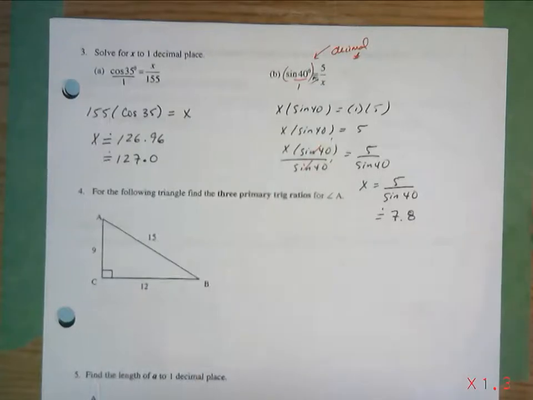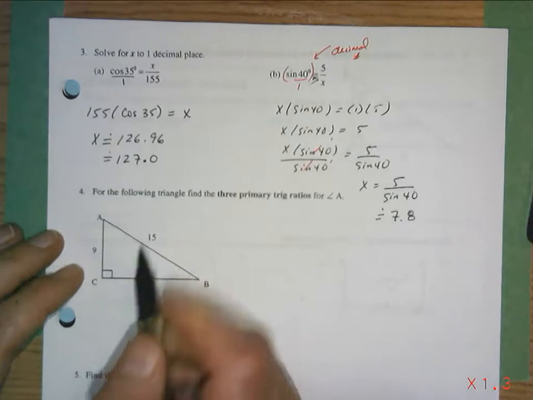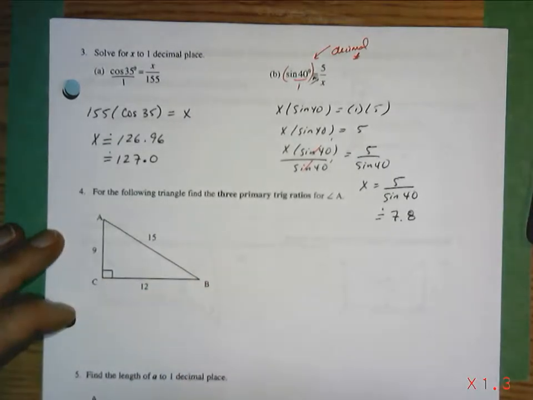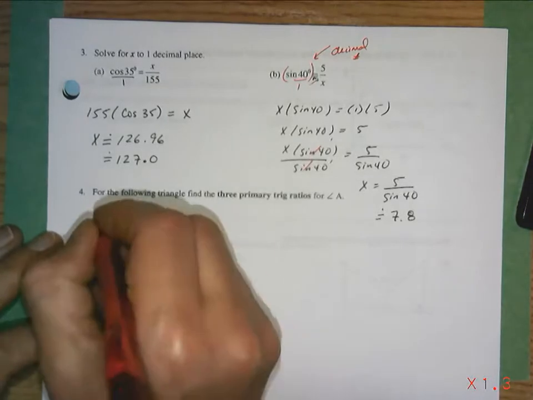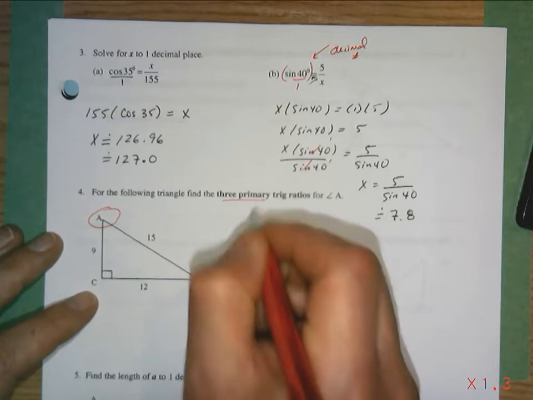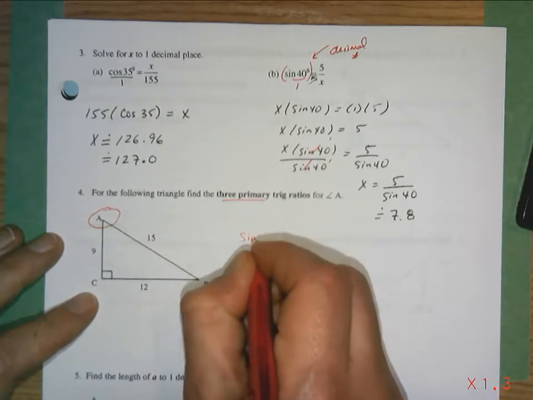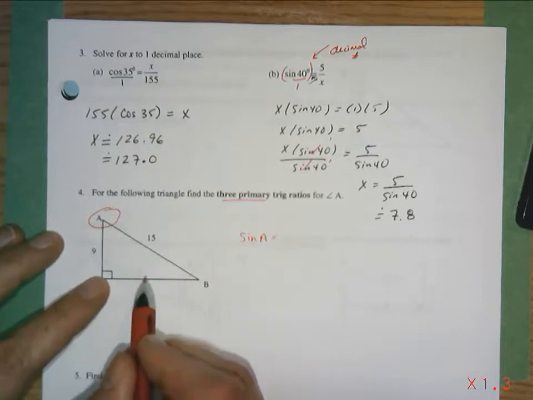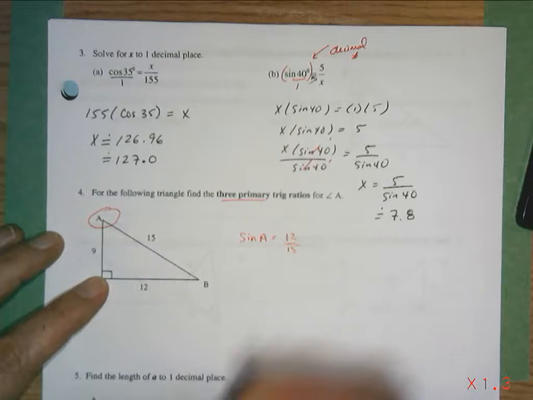Okay, so we're back for examples 4 and 5. For the following triangle, find the 3 primary trig ratios for A. So you have to slow down and think. There's angle A. They want the 3 primary trig ratios. So that's going to be sine of A, and that's going to equal opposite over hypotenuse. So that's 12 over 15.